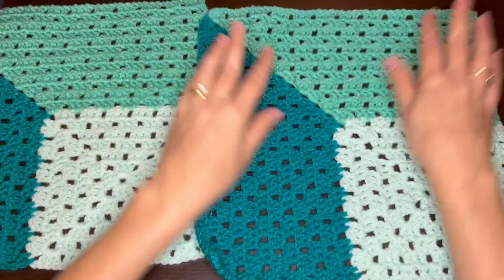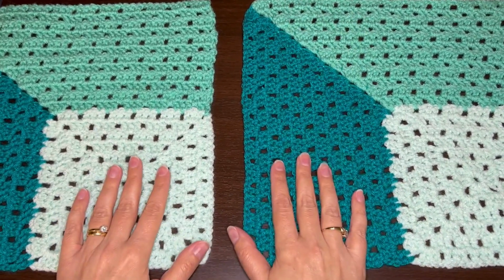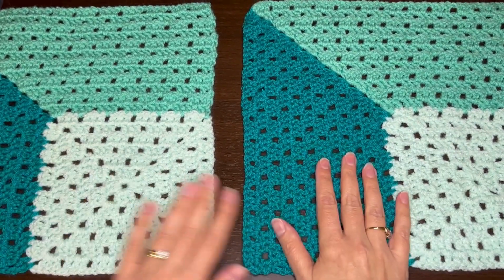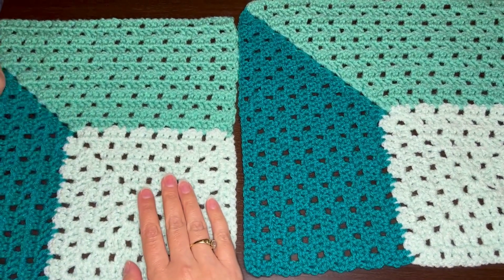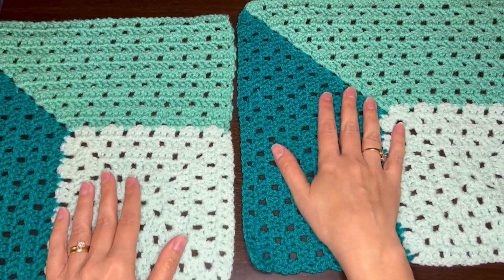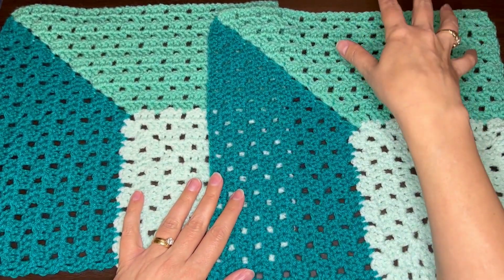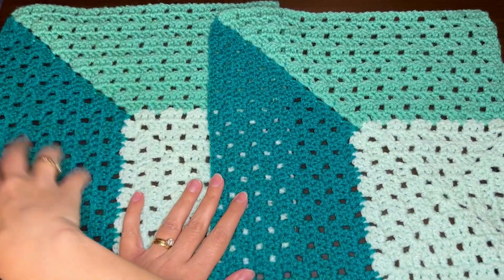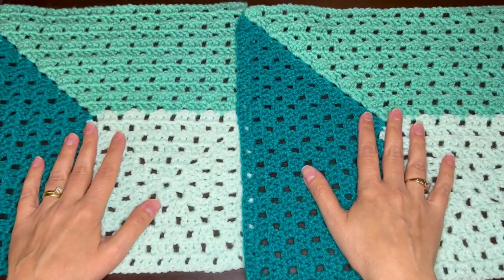Start with that, and then you want both squares to be facing the same direction. That is, you want this diagonal line to be facing in the same direction on both of these. And you also want to make sure that color B is on top and color C is on the left, and then that means that everything is aligned.